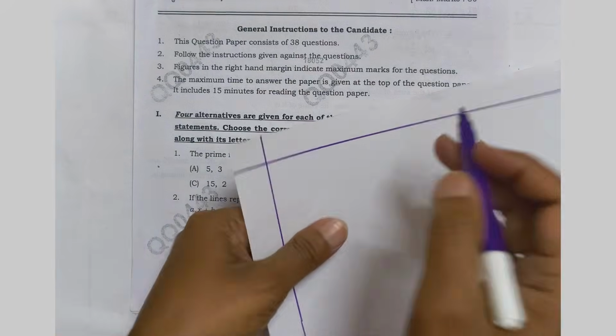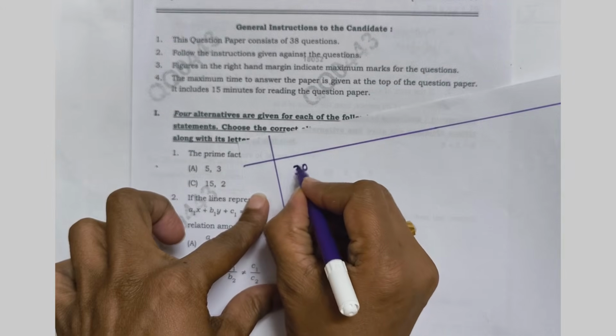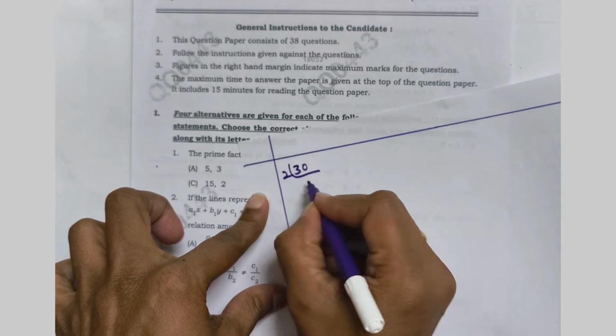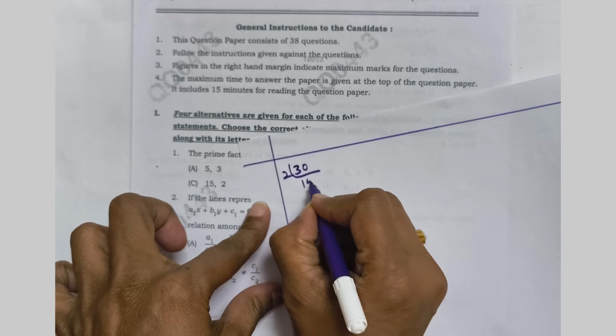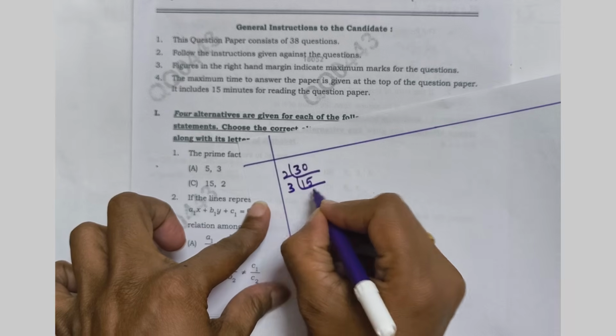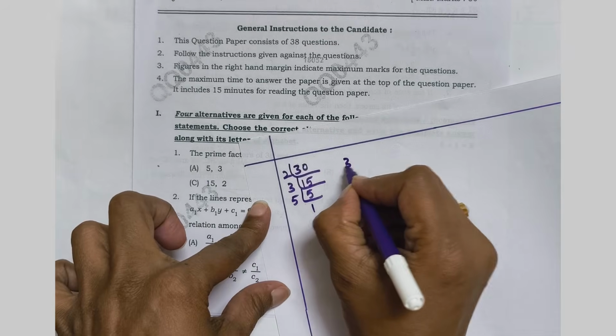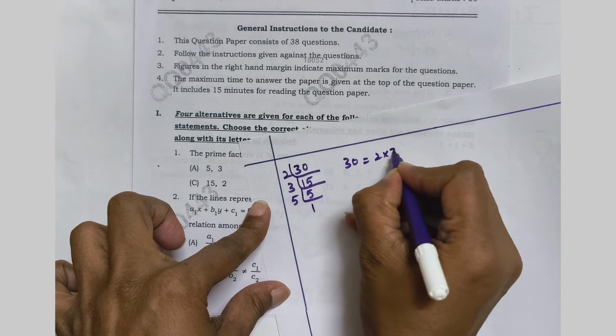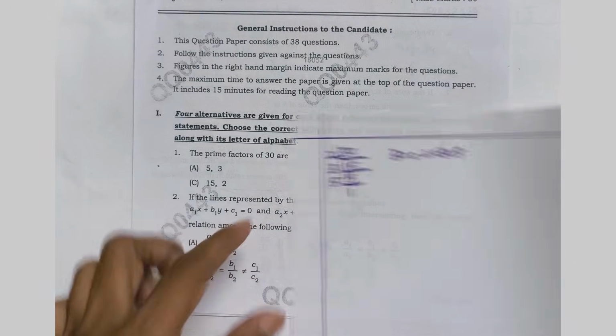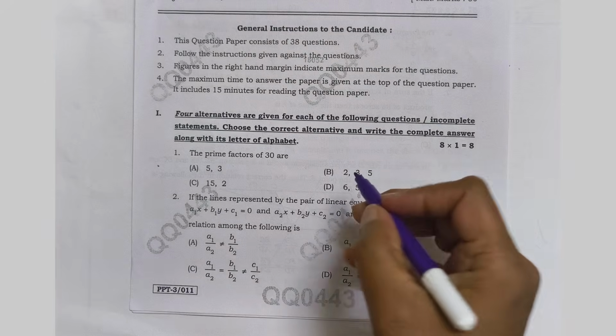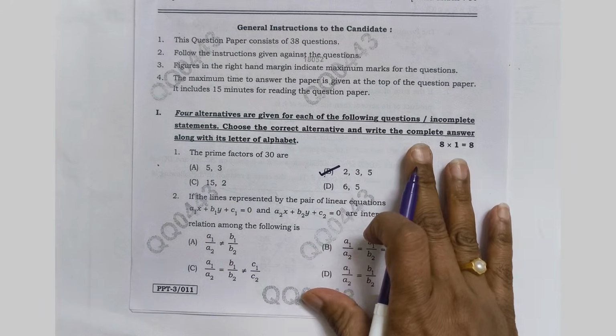The prime factors of 30. We will write the prime factors of 30. First prime number is 2. It is possible. 2 ones are 2, 2 fives are 10. Next 3, 3 fives are 15. Next 5 ones are 5. So 30 equals 2 into 3 into 5. Which option is correct? 2, 3, 5. This is correct.